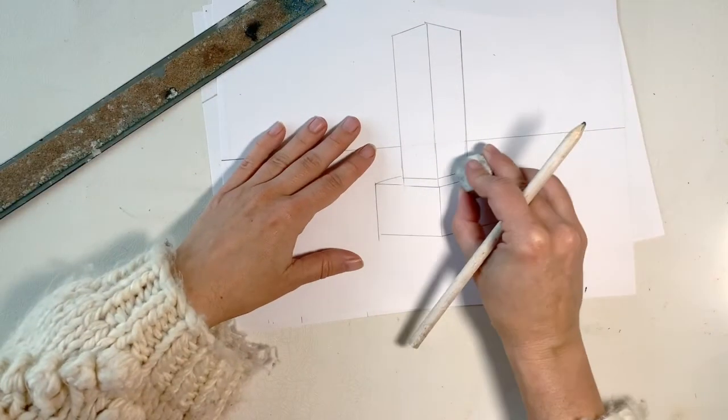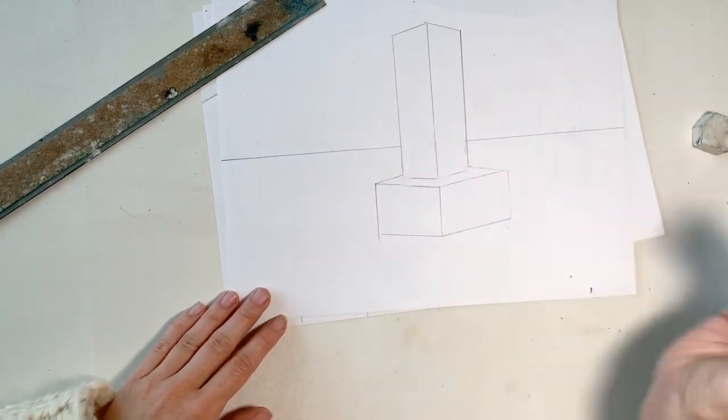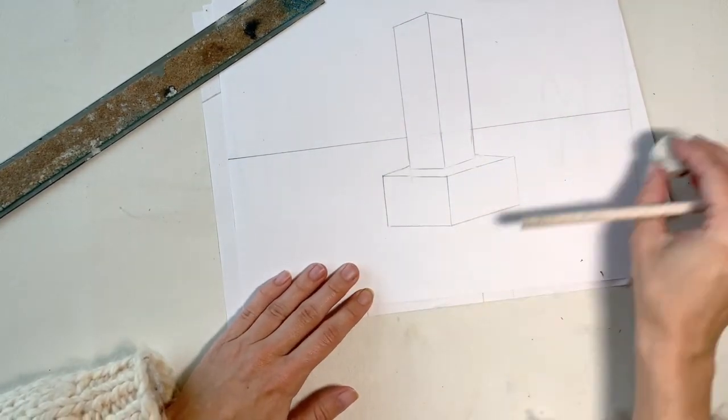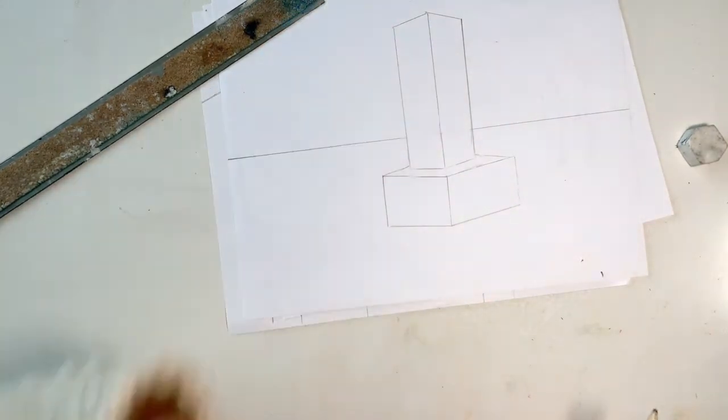Now I'm just making it look like that tall pointy part is coming out of that base that I drew. And then from there I would add color and I would add detail.